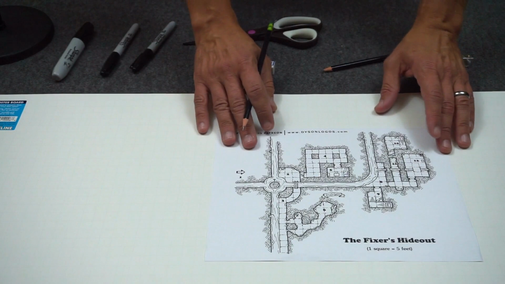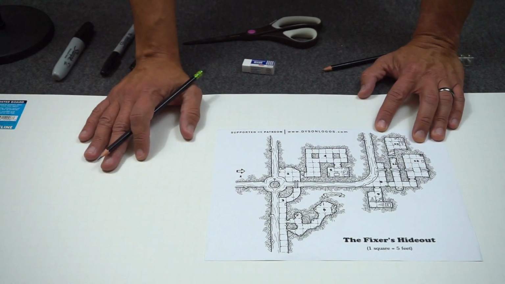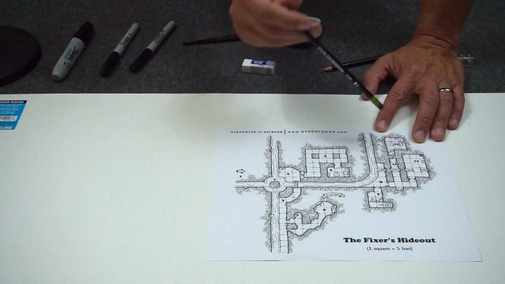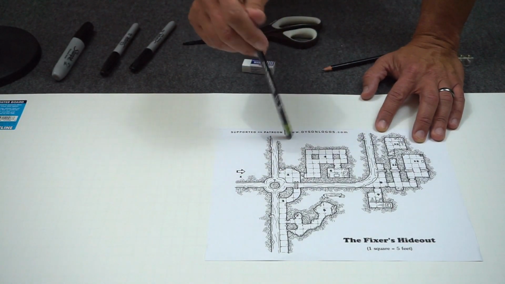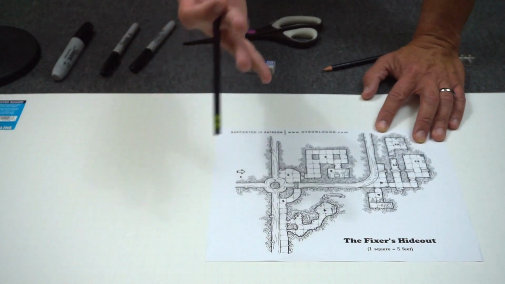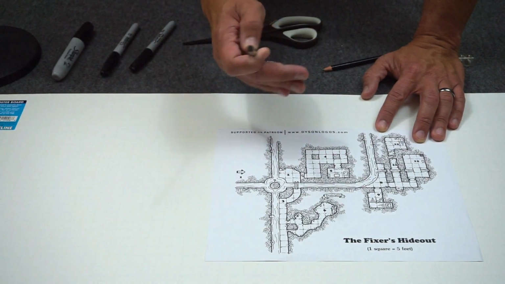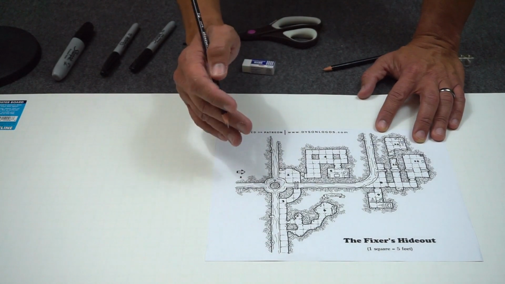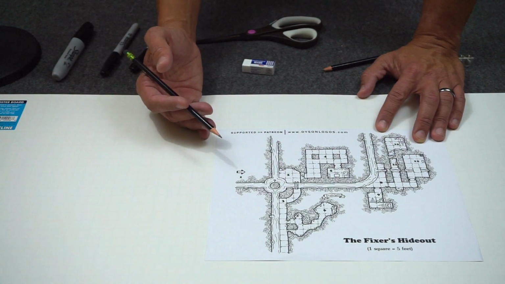The easiest way to get started with this is basically you pick a room, trace that room into the poster board, and you cut it. However, one thing that you should keep in mind when determining what rooms you are going to make, how you're going to cut the rooms, is what the players are seeing. Because the purpose of dungeon tiles is to show little by little what the player characters are seeing in their adventure.